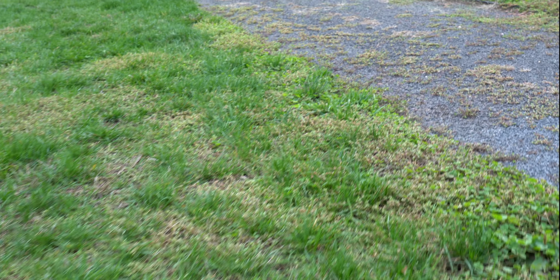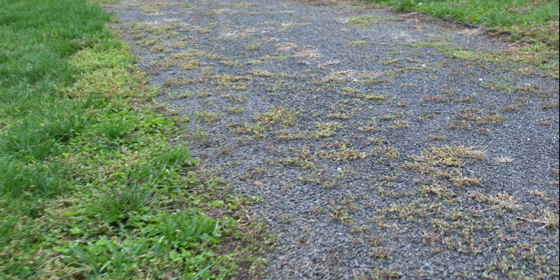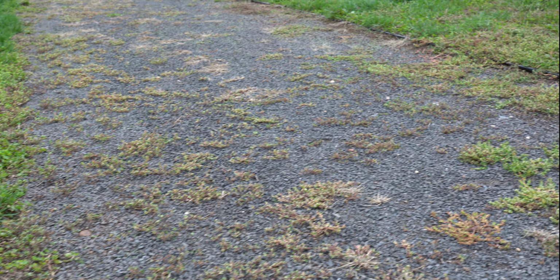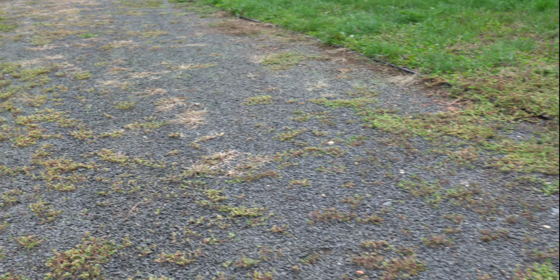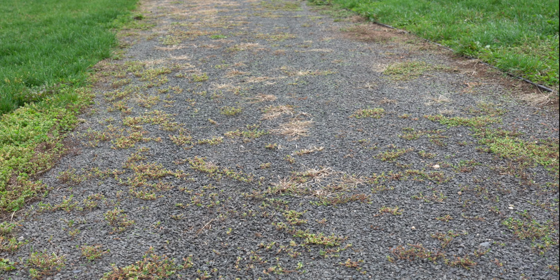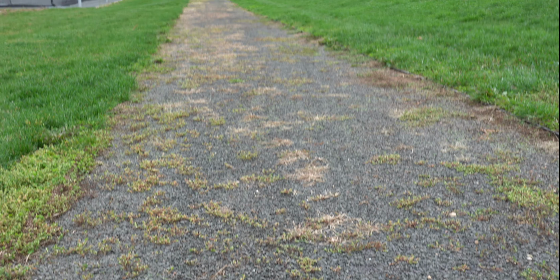In addition, how do we think the progression is occurring where this stone dust is located? So here we see some stone dust, and I'm sure this was all a nice solid path of stone dust. How is that changing here over time?